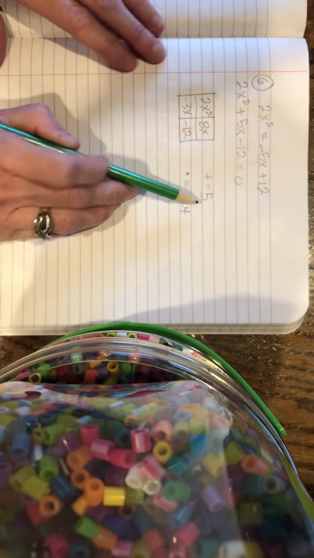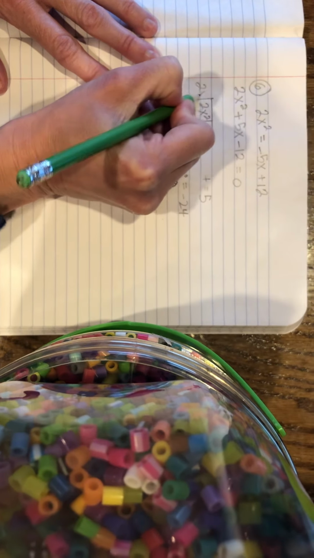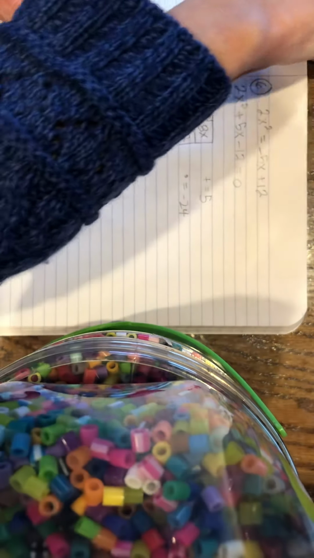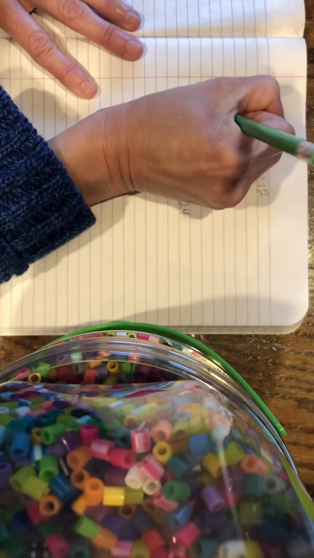So now I'm ready to solve this puzzle. I'll break 2x squared down into 2x and x.